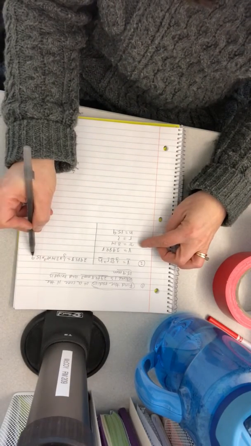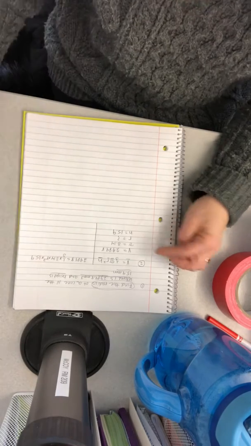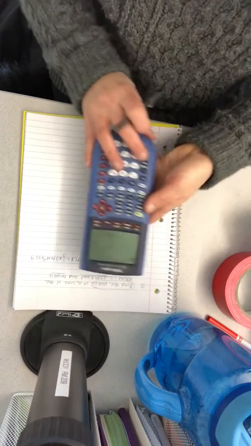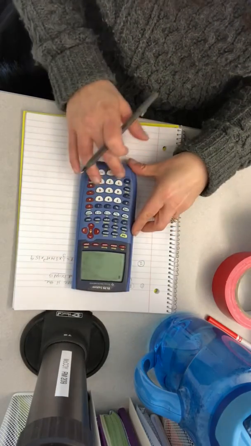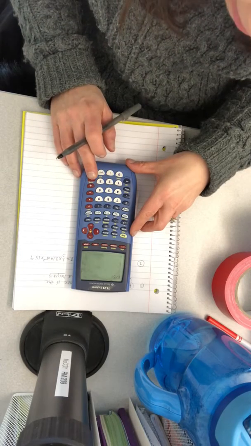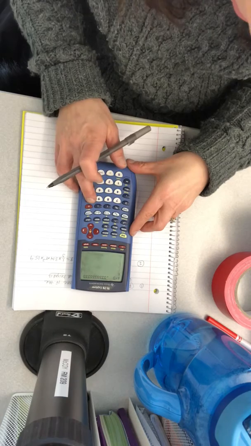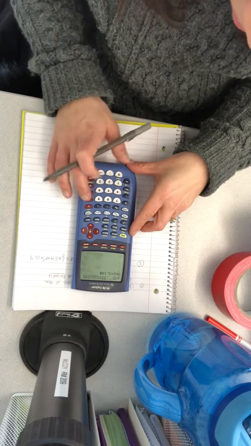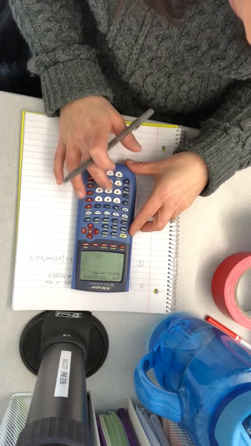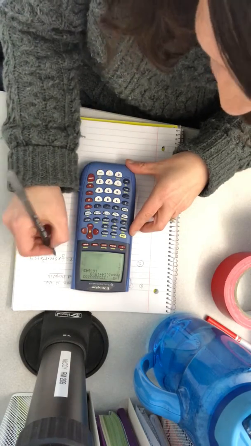So one way we can do this is everything on this side that we can multiply together, we want to do that first. So on the calculator, we take 1 divided by 3 is one way to do this. We hit enter, and then we multiply that by 3.14 times 15.9, and we end up with 16.642.